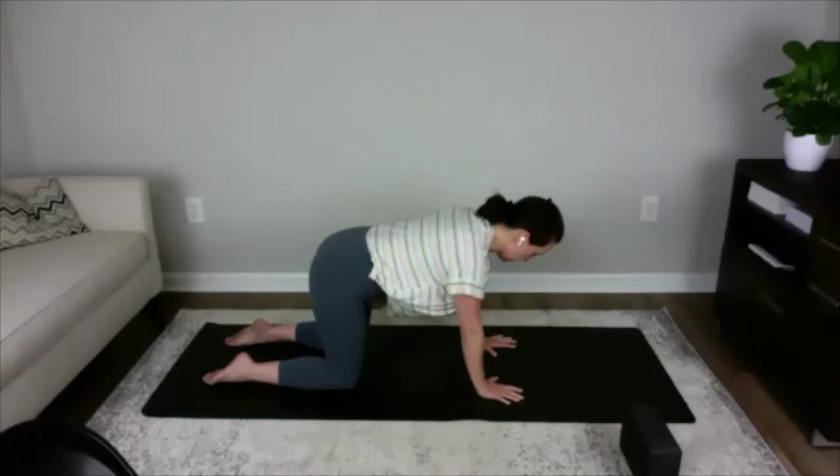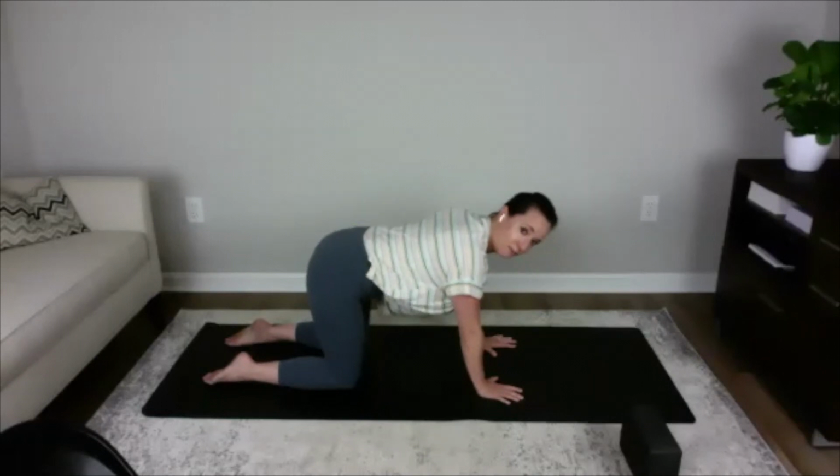So inhale, belly goes out. Exhale, belly goes in. Inhale, belly goes out. Exhale, belly goes in. Can you keep your pelvis and your spine stable as you inhale it out, exhale it in? Inhale it out, exhale it in. Very nice, ladies and gentlemen.